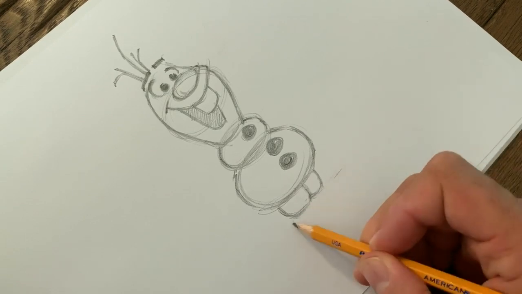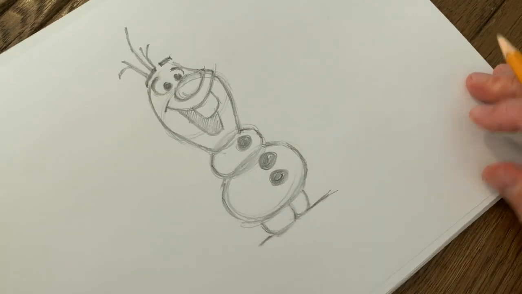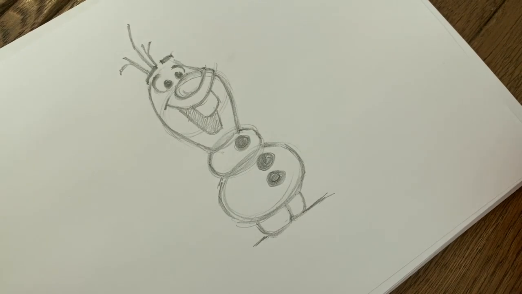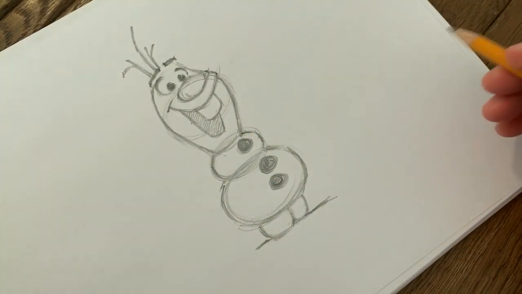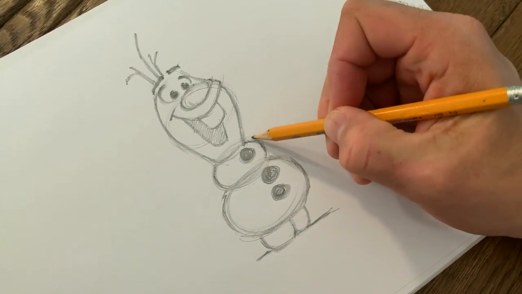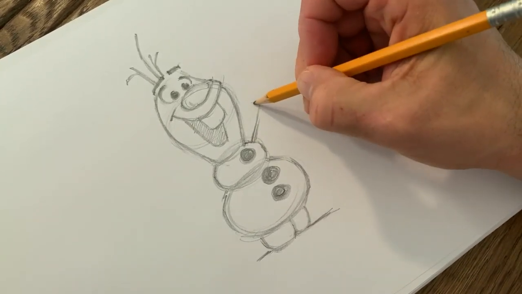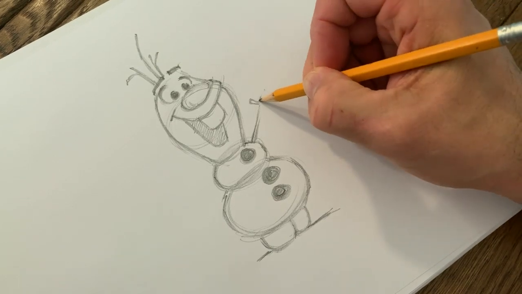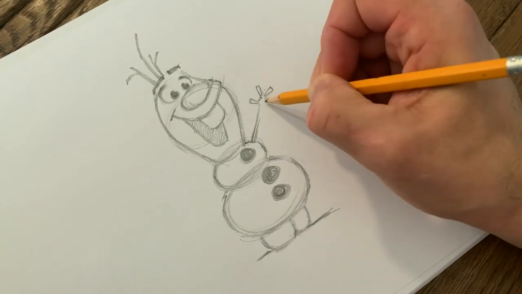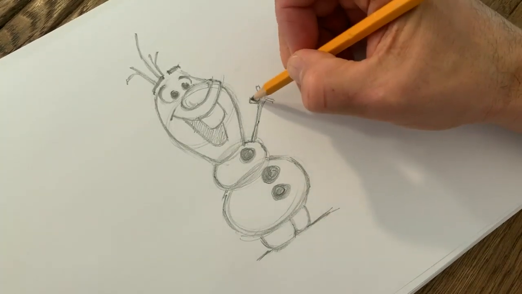All right, so we've got his cute little feet. Let's give him a little ground here to stand on. And he's done, right? Well, okay, let's give him some arms, shall we? Now, I love this pose because Olaf, again, is just so joyful, and I always imagine him like, maybe he sees a friend, right? Or a squirrel in the forest. Something very Olaf-like that. And he's just like, oh, hi, friend.